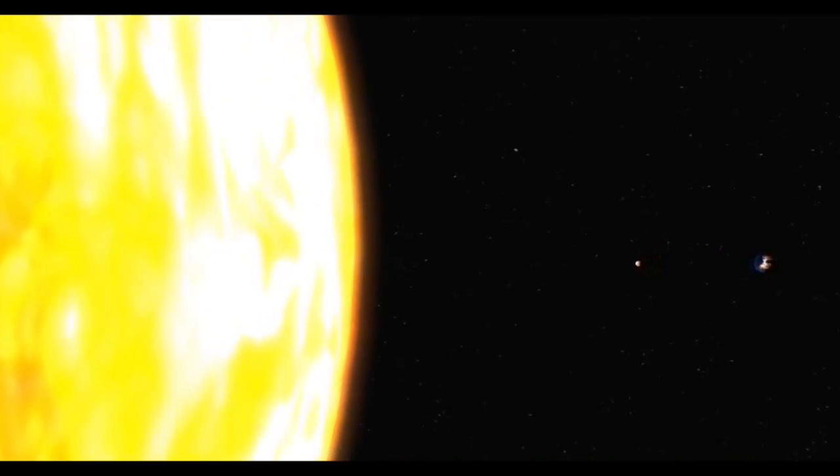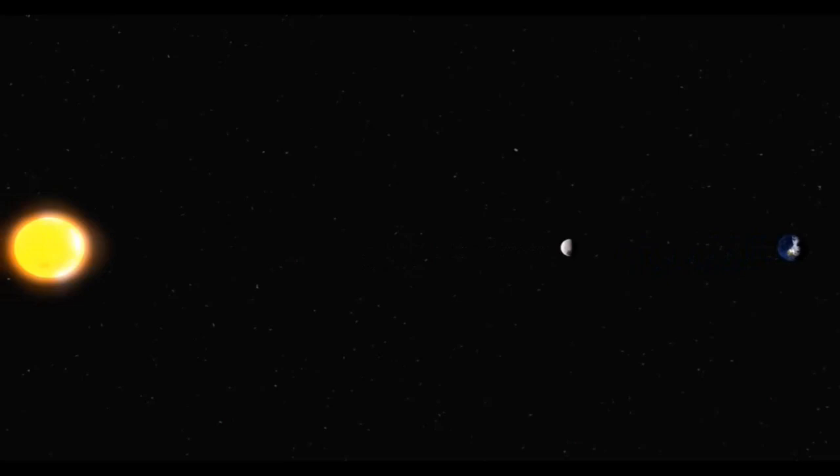The Sun is about 400 times bigger than the Moon. Now let's look at the actual distances between them. The Sun is also about 400 times further from the Earth than the Moon is. This is why the Sun and Moon appear to be about the same size in the sky. So, now you know that animations on screen are not always drawn to scale.